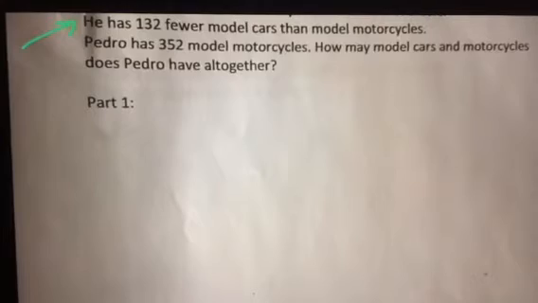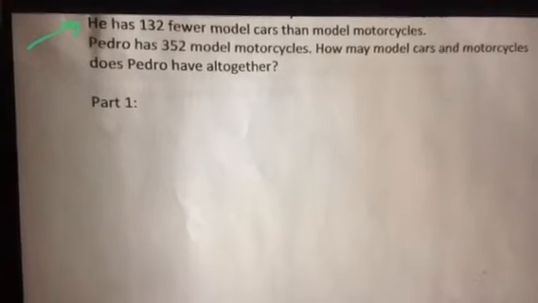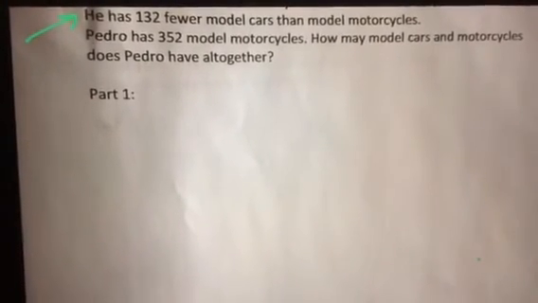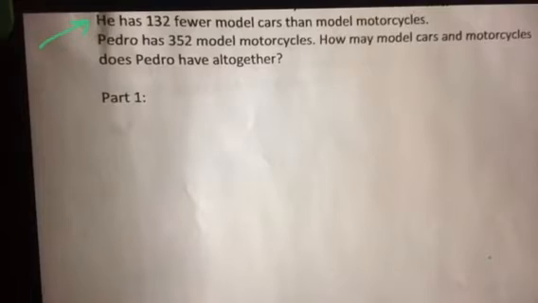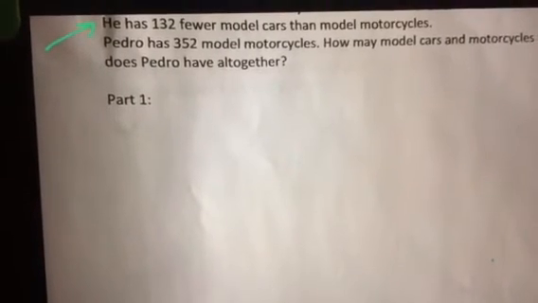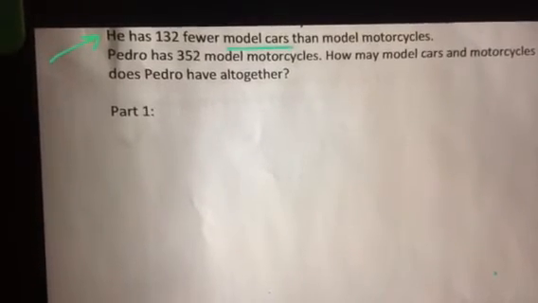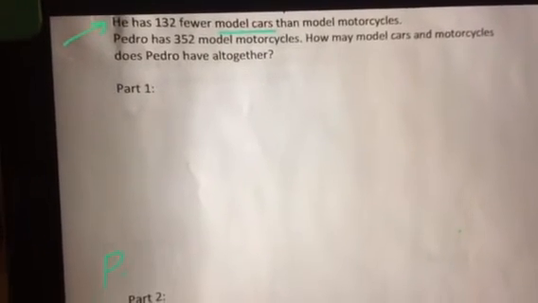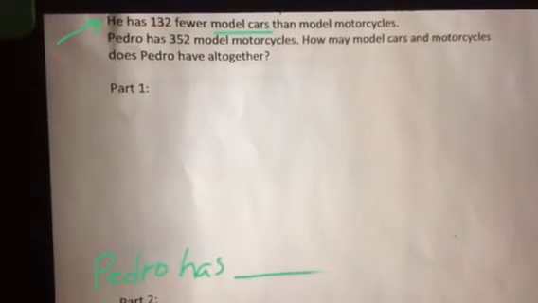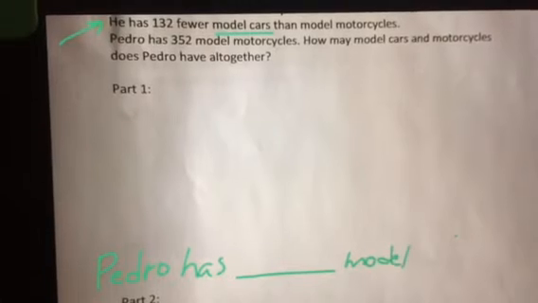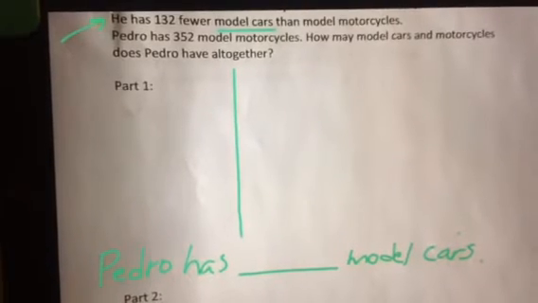Anyway, Pedro has some model motorcycles and some model cars. He has 132 fewer model cars than model motorcycles. Pedro has 352 model motorcycles. How many model cars and motorcycles does Pedro have altogether? All right, the first thing, of course, that we need to find out is how many model cars does he have? So let's do that. Good old Pedro has blank model cars. Oh, I'm sorry, let's do our starting line.